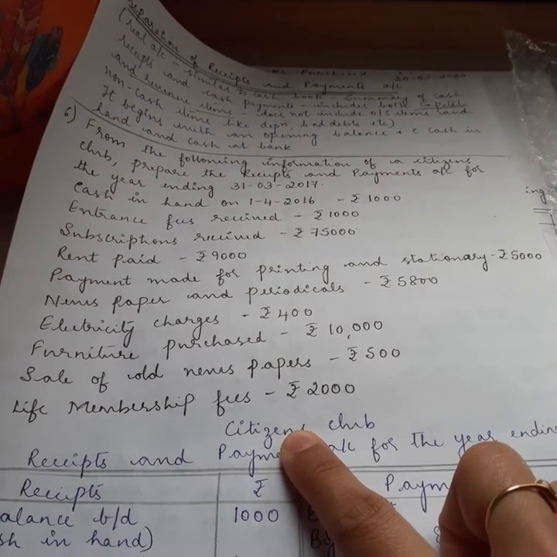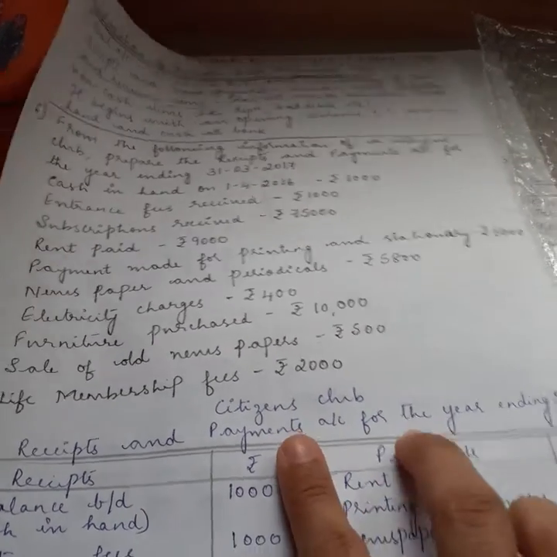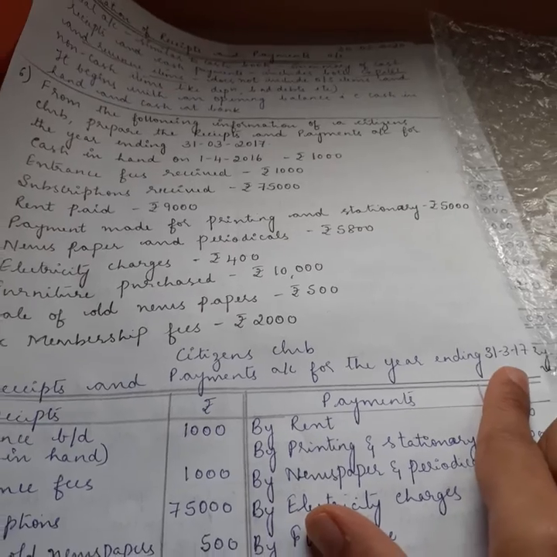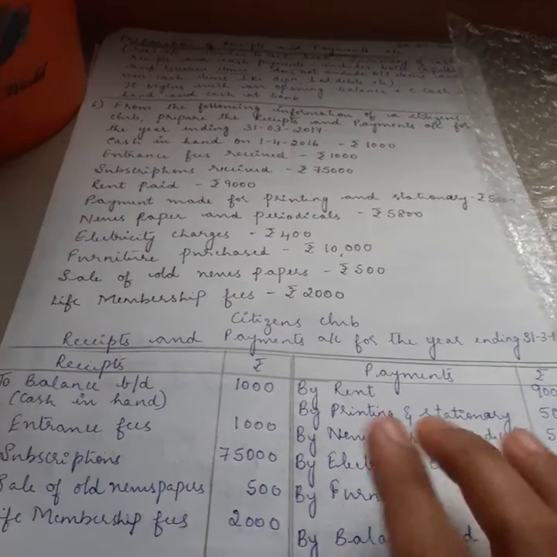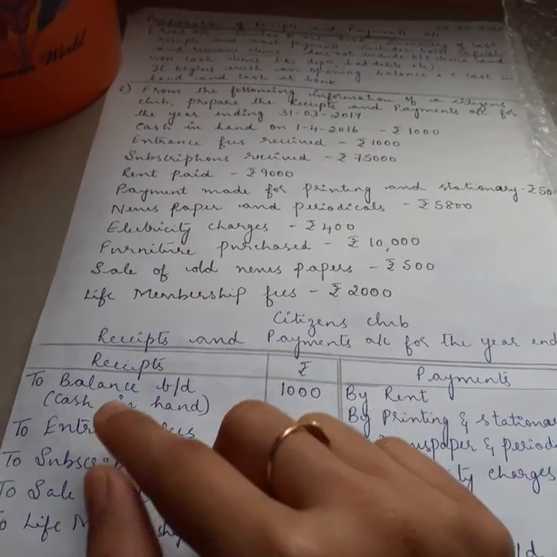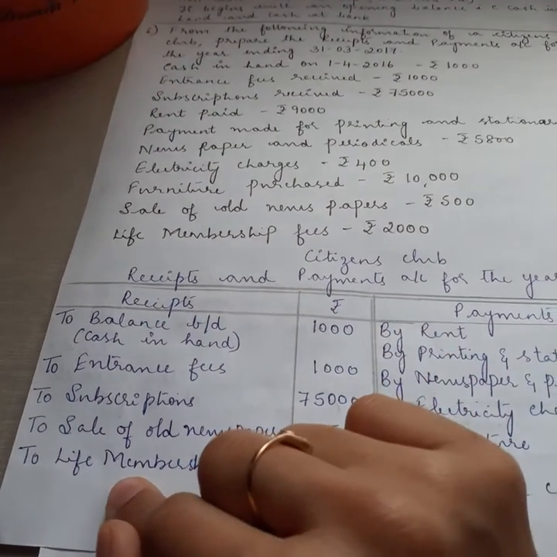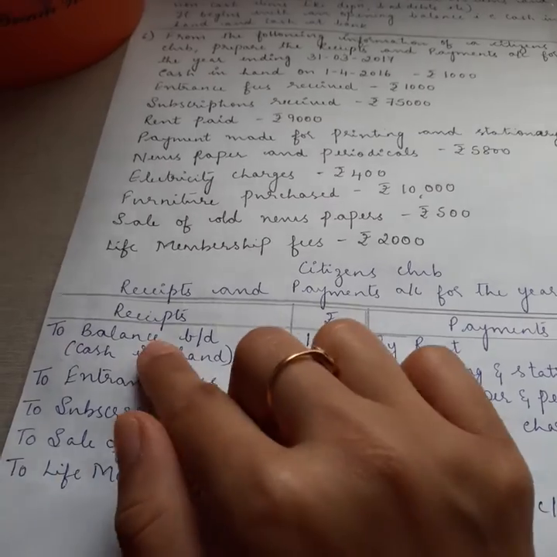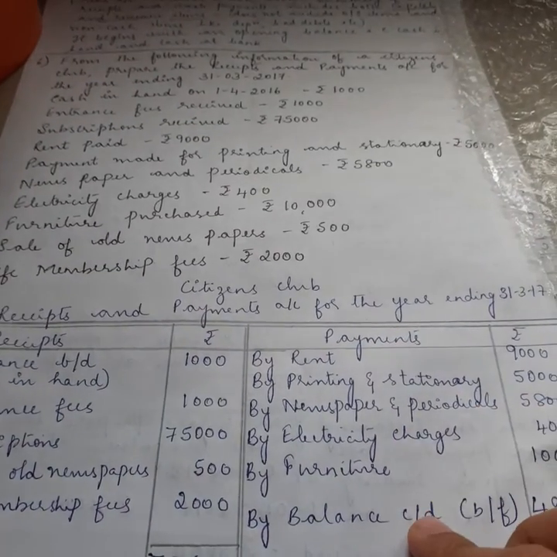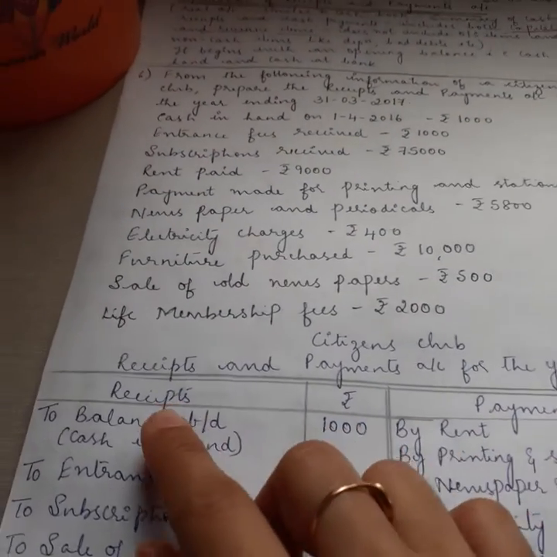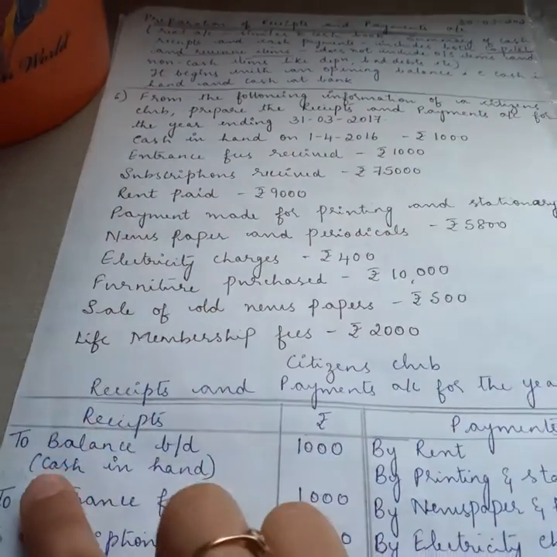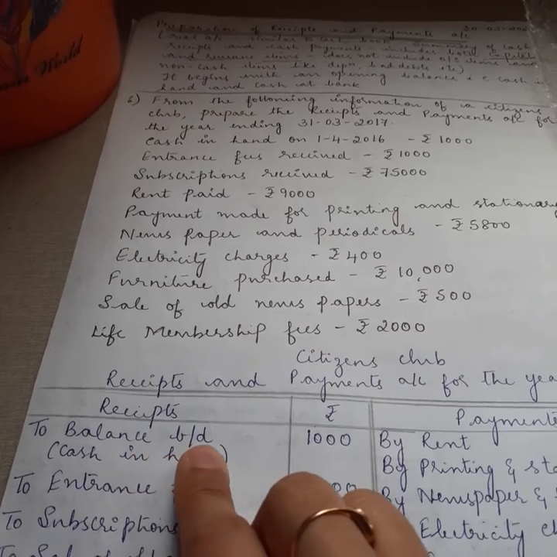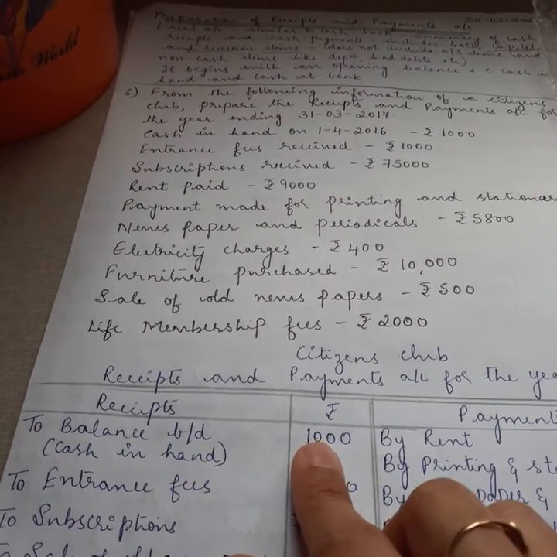Name of the concern, that is Citizens Club, receipts and payments account for the year ending 31/3/2017. On the debit side we have the receipts side and on the credit side the payments side. All the receipts should be written on the debit side, that is receipt side, and all the payments should be written on the credit side. So first item, cash in hand on 1/4/2016, it is an opening balance. To balance brought down, cash in hand 1000.